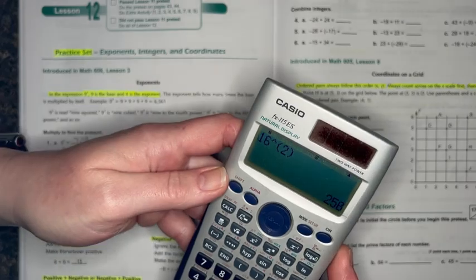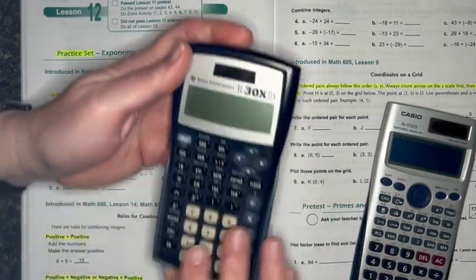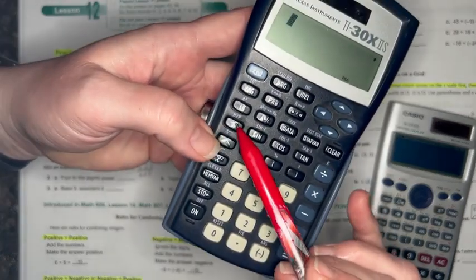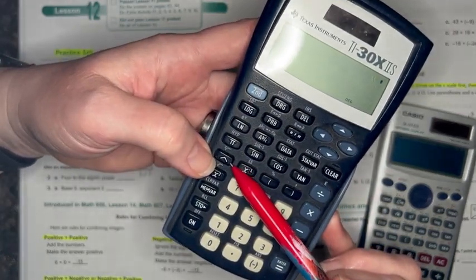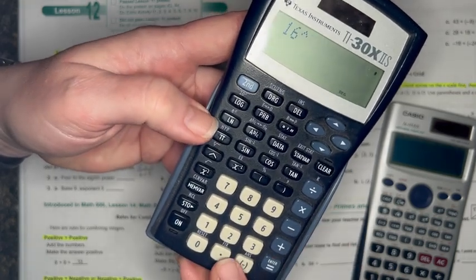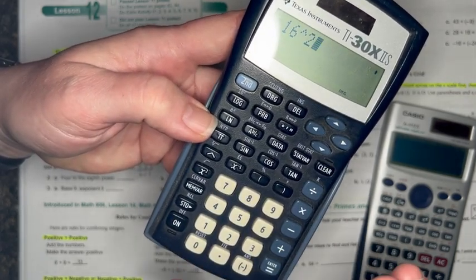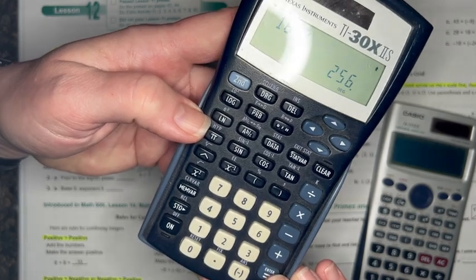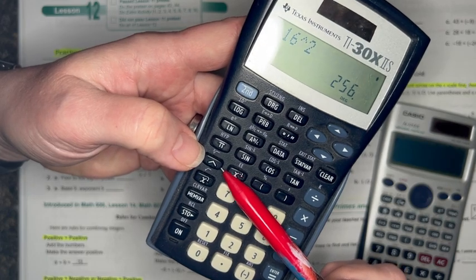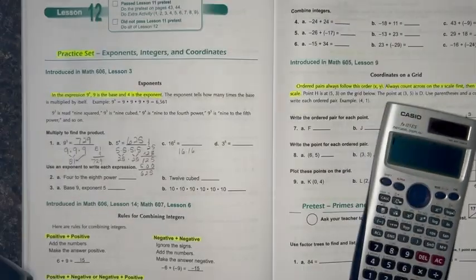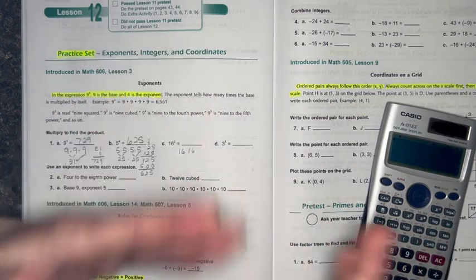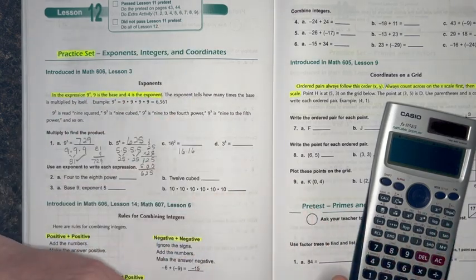Okay, now I also have a Texas Instrument here, and the Texas Instrument uses the little caret button right here, right? So if I have 16 and I press the caret and then I put a 2 in, this time I don't need parentheses, and I hit equals, I get 256. So on your Texas Instrument, this is the button you would use to raise things to a power, okay? I prefer my Casio, so that's what I'm going to be using in the videos mostly, but if I can, I will show everything on both calculators.